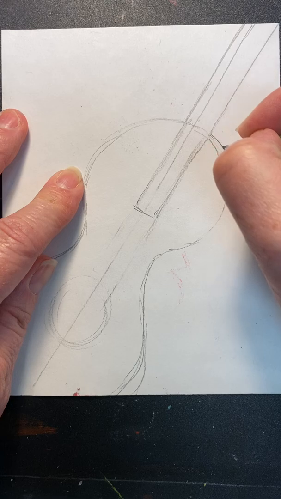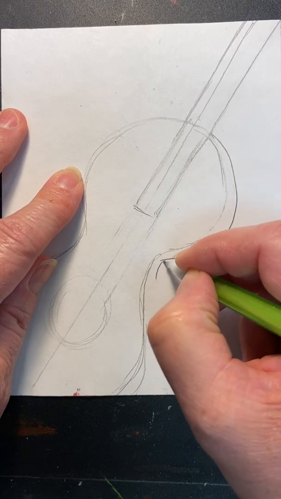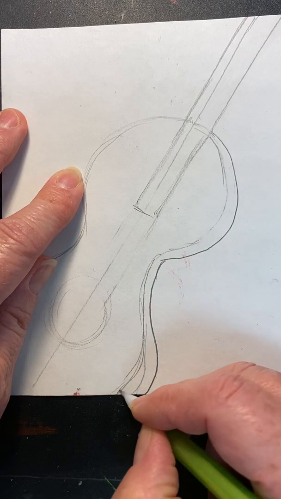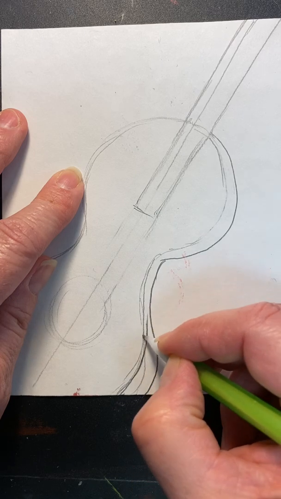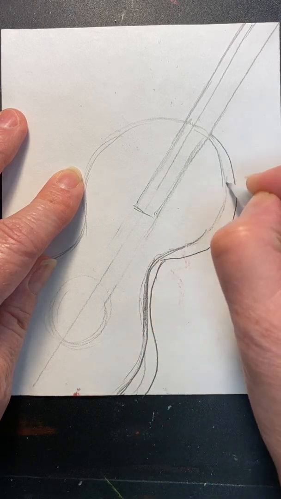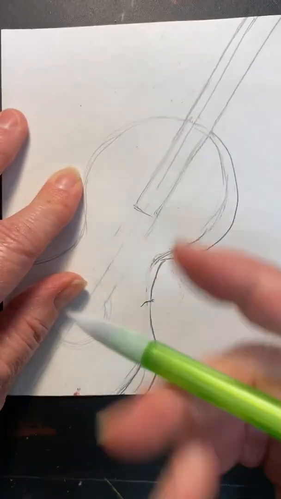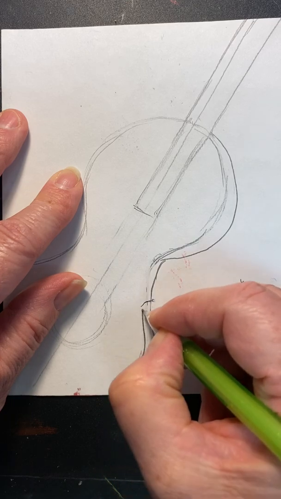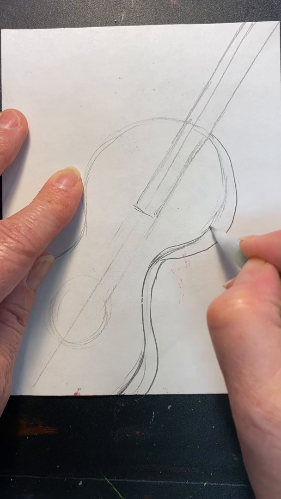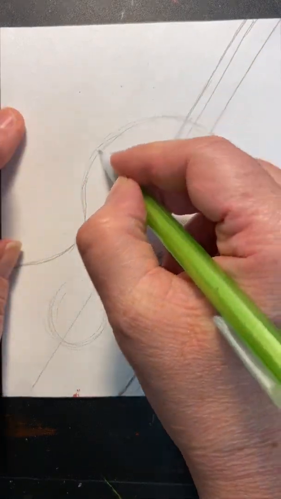Now I'm gonna make this look a little 3D by just copying that line, because you know how a guitar is three-dimensional, it's not flat. So we can copy that line and show how it has a little three-dimensional quality to it, okay?